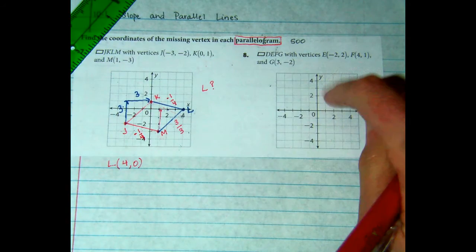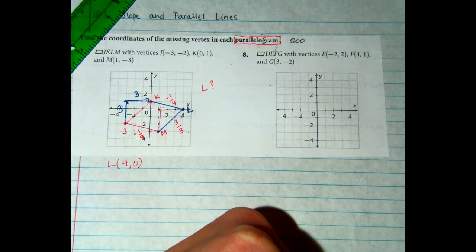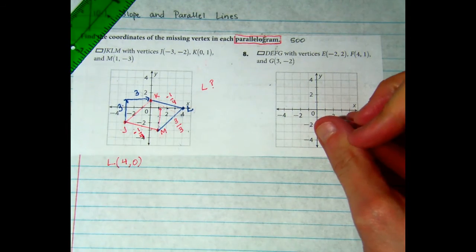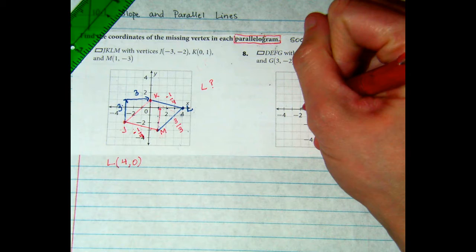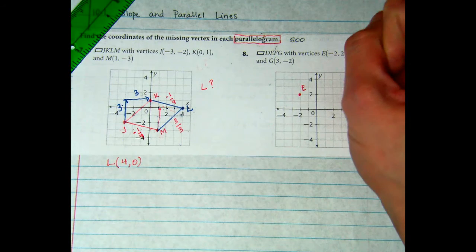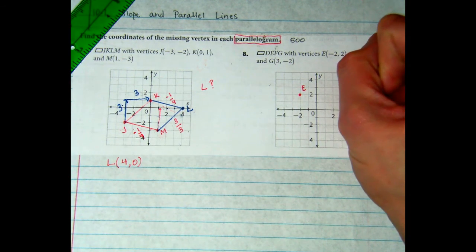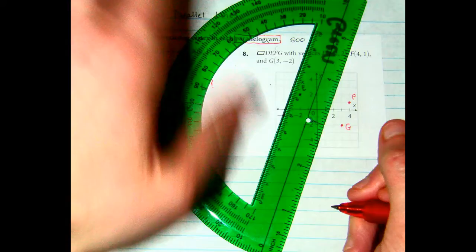We're going to do number 8 as well now, which is the same process. I've got D, E, F, G. I've got E, F, and G, so I'm missing D. To do that, I'm going to graph (-2, 2), which is E. F is (4, 1). G is (3, -2). And again, I'm going to connect them.